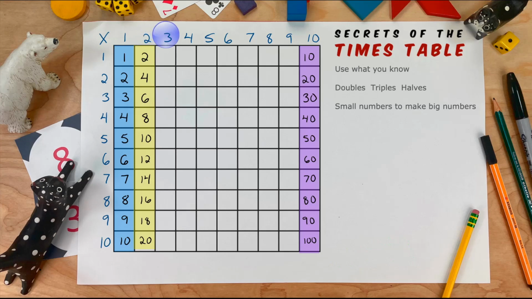Let's think about the 3's now. And 3's are special because they are all about triples. If we know that 1 times 1 equals 1, 3 times 1 is asking us to add the 1 3 times. And 1 plus 1 is 2, plus 1 more gives us 3, so 3 times 1 makes 3.